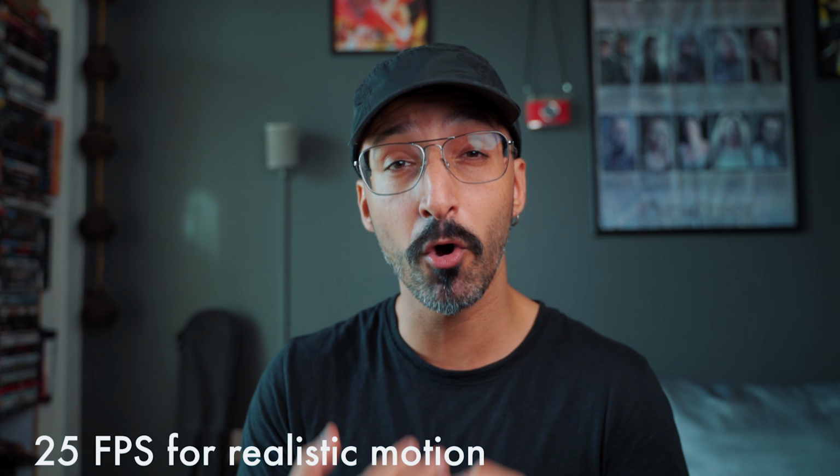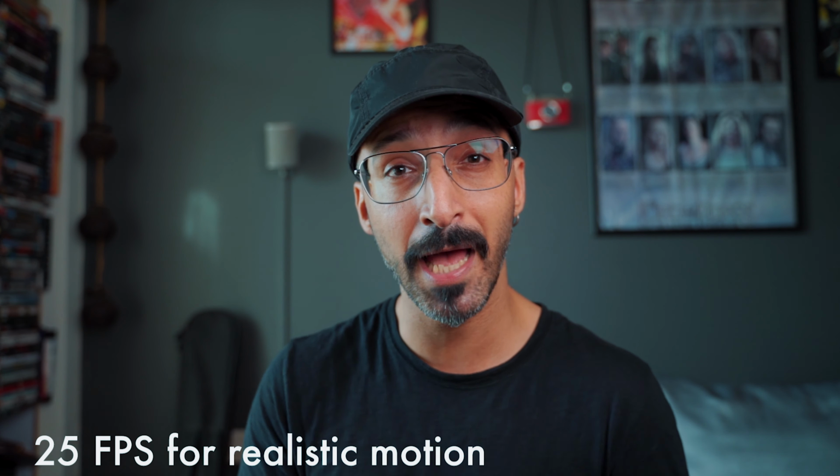Now 25 frames per second पे shoot करके तुम्हें normal motion blur आएगा, as in when you move something like you move your hand, like I'm talking, or anything you talk to the camera. If you're shooting somebody talking to the camera or there are dialogues or films like that, they're mostly shot on 25 frames a second. That's a normal realistic movement.